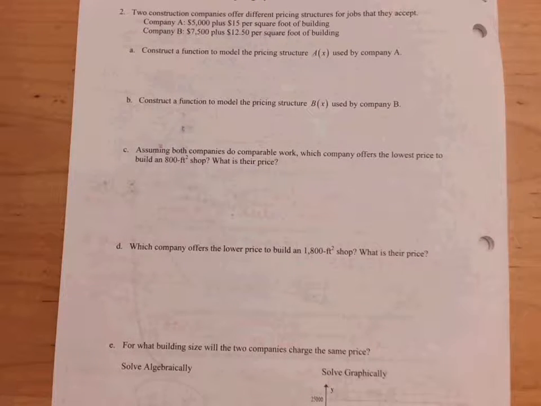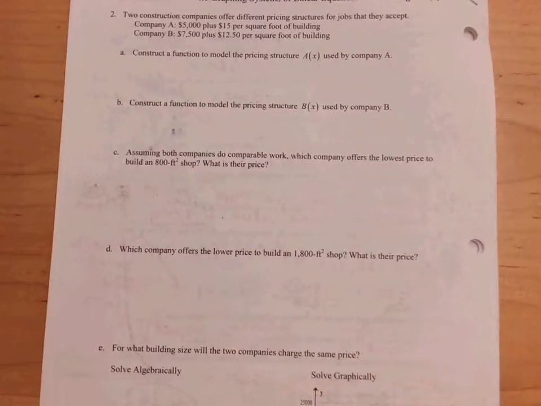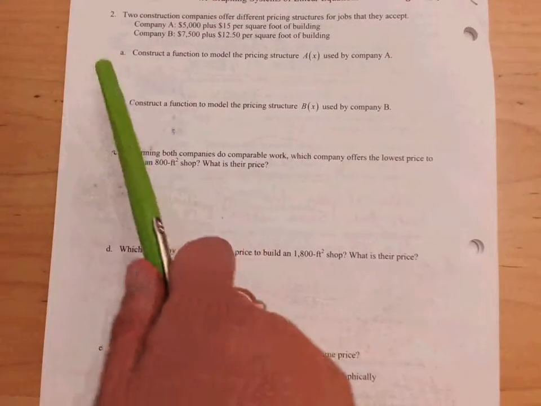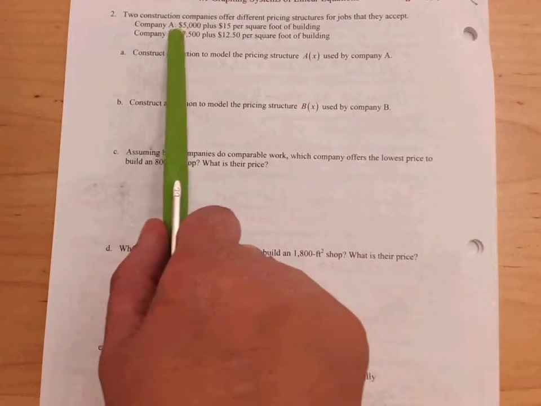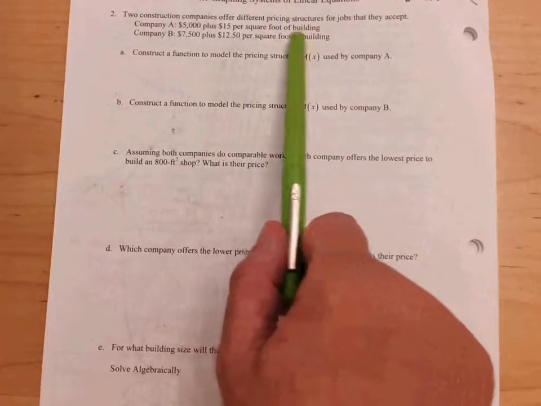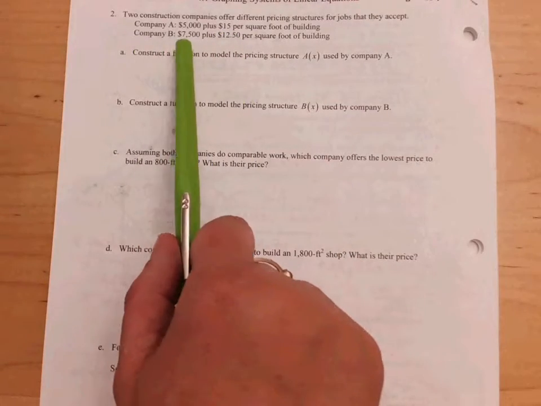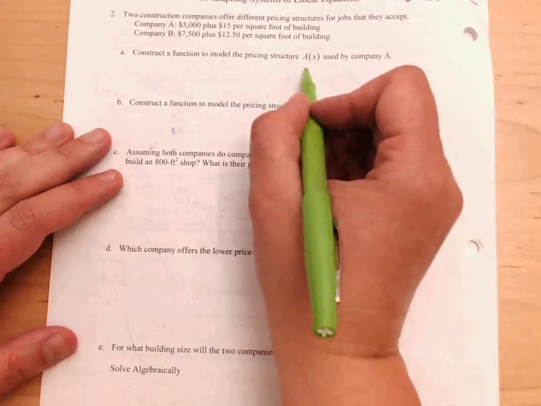Okay, we were going to pick up where we left off on 4.1, looking at this construction company problem. Two construction companies offer different pricing structures. Company A is $5,000, that's their flat rate, plus $15 per square foot. Company B, $7,500 plus $12.50 per square foot. Construct a function to model the price structure for company A, right?